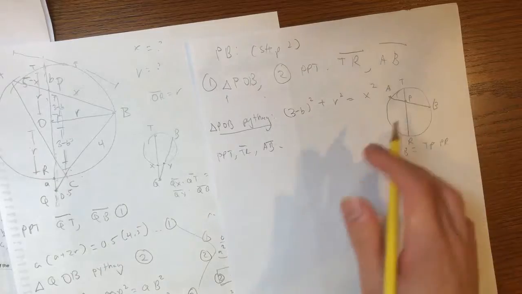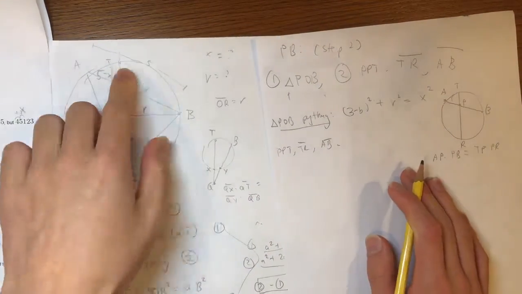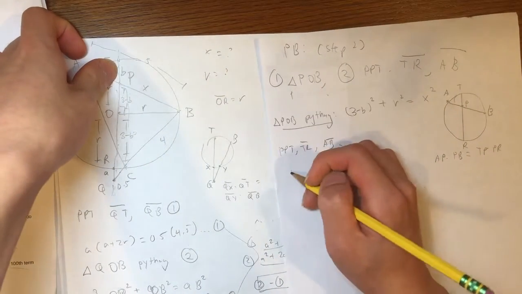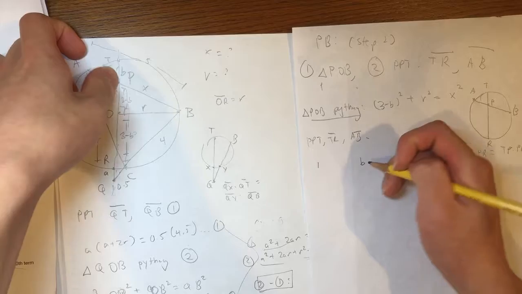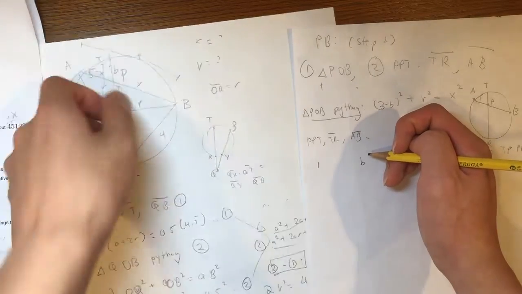So having made that clear, let's see how that applies to our situation over here. TP over here is length B. We define that because we just have an unknown. We don't know what this really is. And this was 3 minus B as we've seen before. This whole thing was a radius.